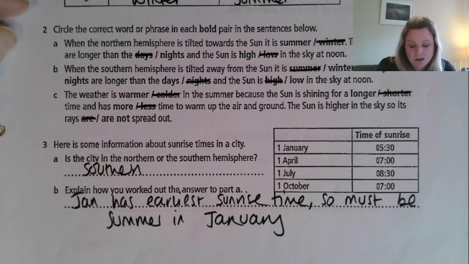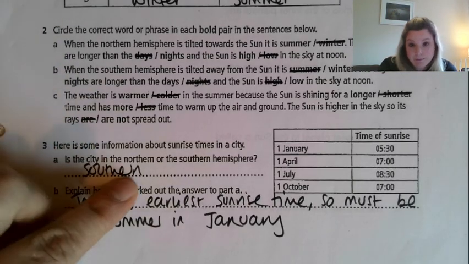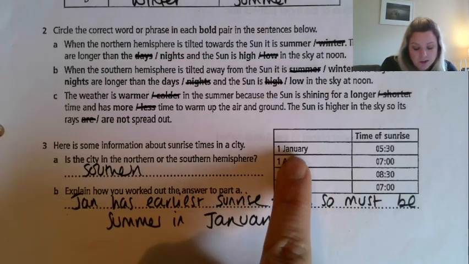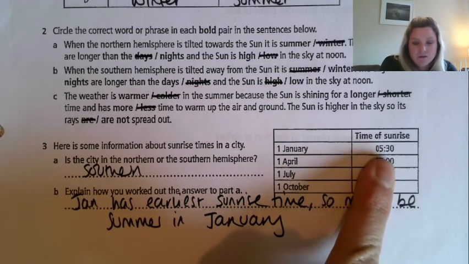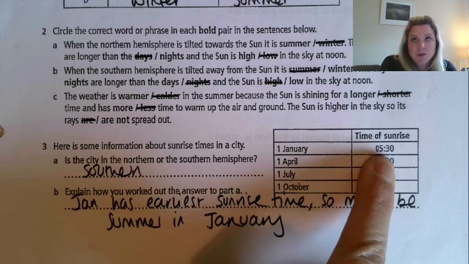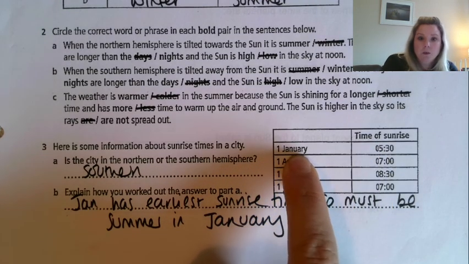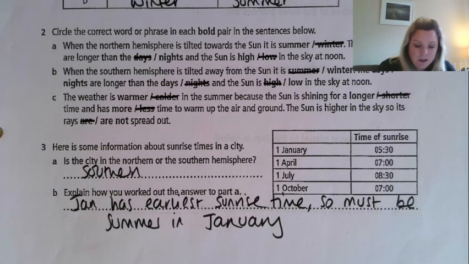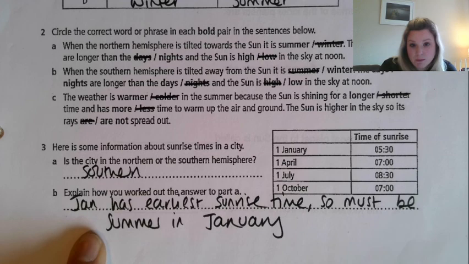And I will say loads of really good explanations here. So it's southern because if we look at January, you can look at them all, but if I just look at January, for the sun to rise at 5:30, that must be the southern hemisphere, because for us, January is winter time, where our sunrise is really late. So that's what I put down. January has the earliest sunrise time, so it must be summer in January, and that's the opposite of us, so it's the southern hemisphere.